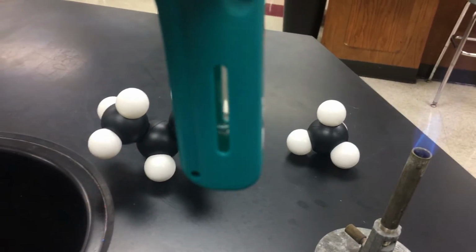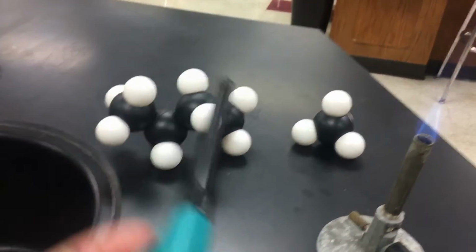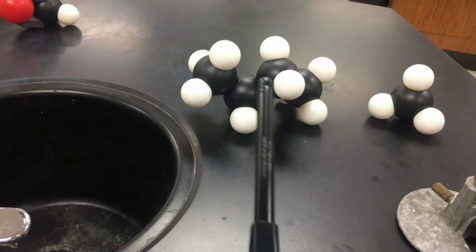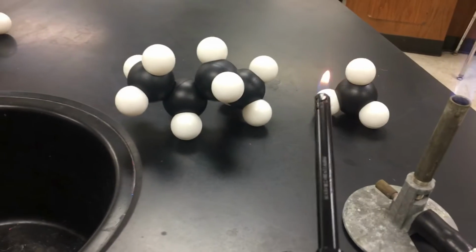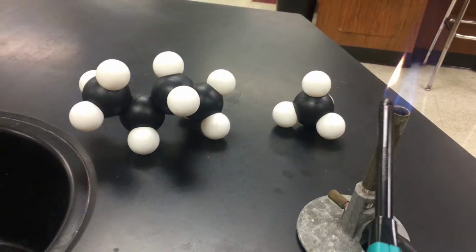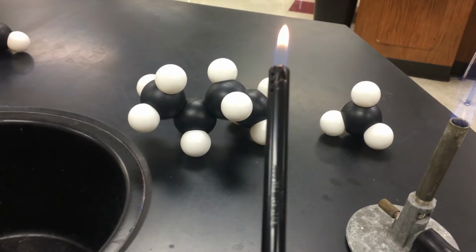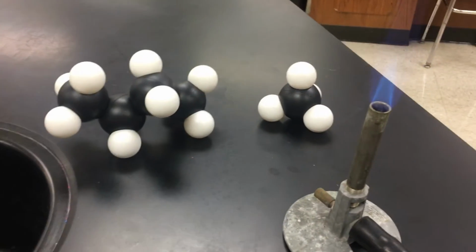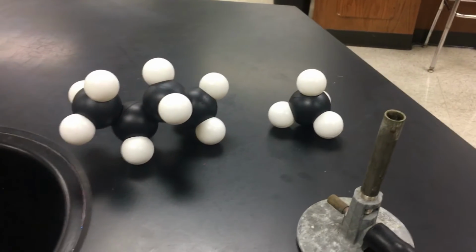It looks like a liquid down here because it's pressurized, but when I push on this switch, I'm releasing the gas, which I can light there. So I just push up on the switch, I'm releasing the gas, which I can then light, to show I'm not using a liquid here. So these are both gases at room temperature.